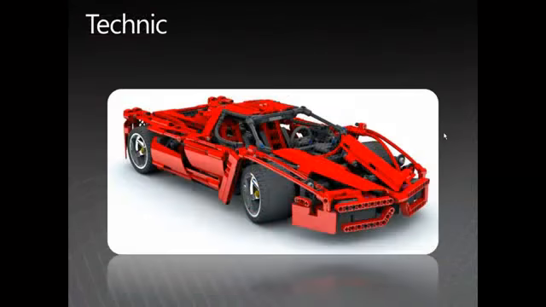Now, moving on to a Technic model, which is a more engineering based model, we start to see it becomes a lot more complex. So in this model we'll have things like working steering. You see the tires are slightly turned to the right there because we'll have a working steering mechanism. We may have also suspension and a gearbox. So this model is a lot more complicated than the others.